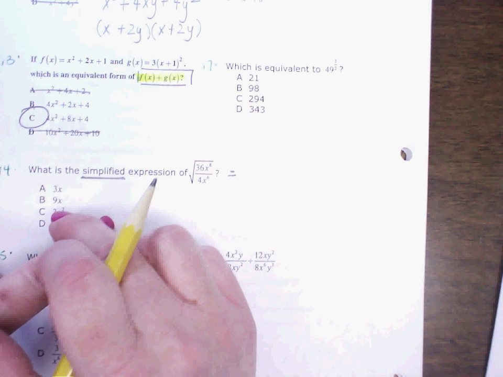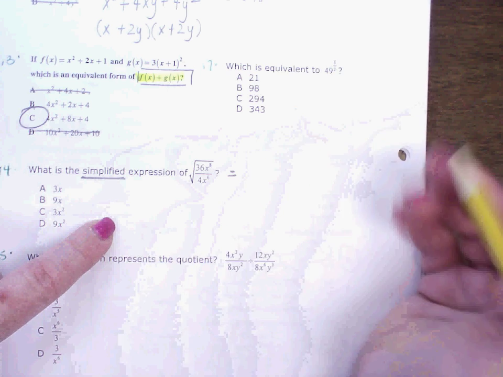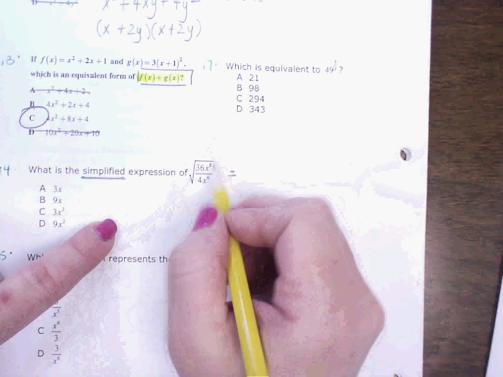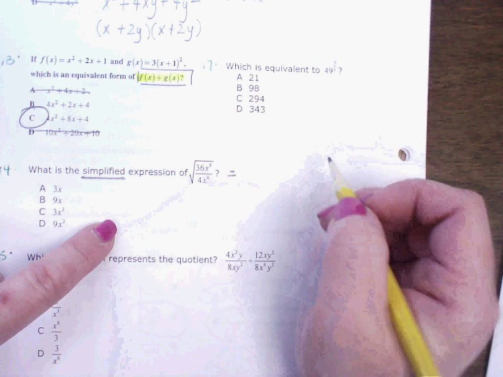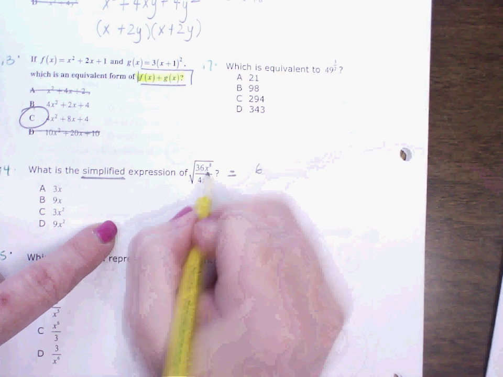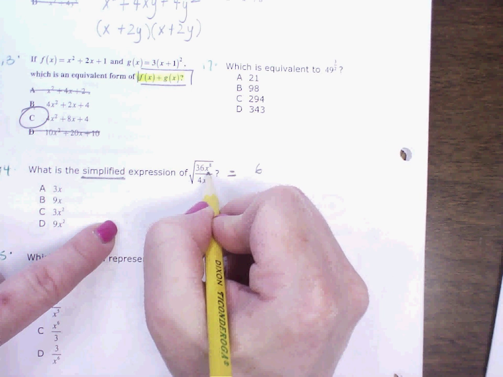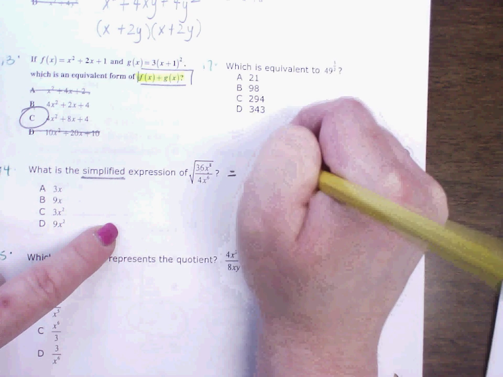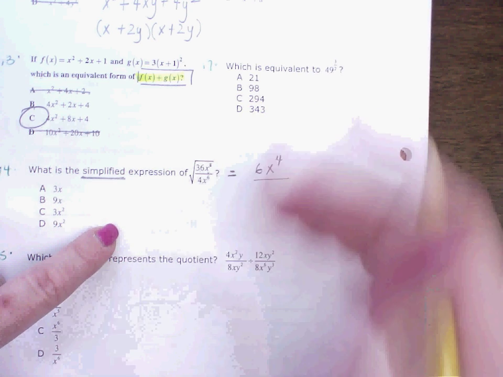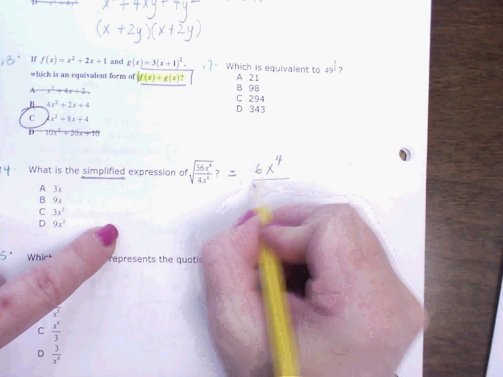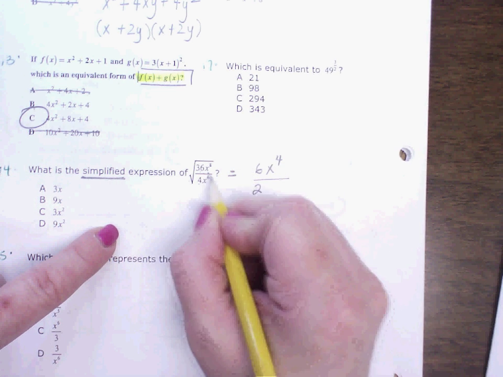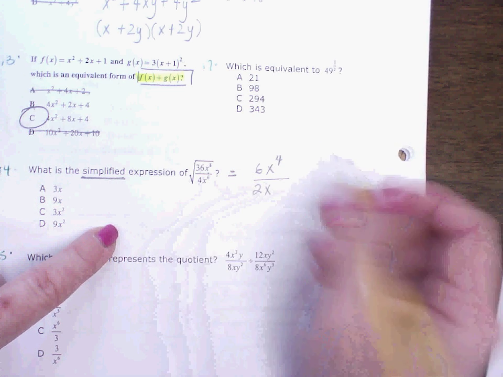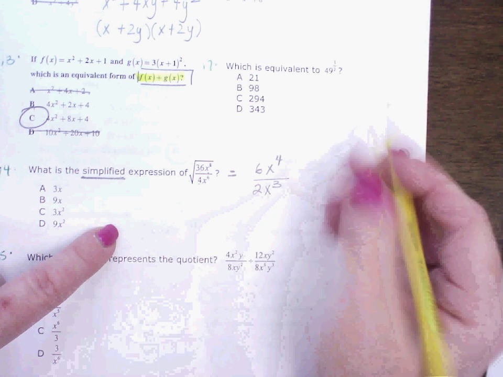So for every 2, 1 comes out. Alright? You can go ahead and chunk it. You need to do the square root of all of that. So what's the square root of 36? 6. What's the square root of x to the 8th power? X to the 4th. Remember, for every 2, 1 comes out. What's the square root of 4? 2. And then for every 2, 1 comes out. So how many come out over here?